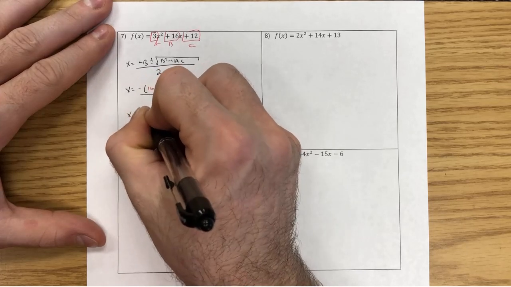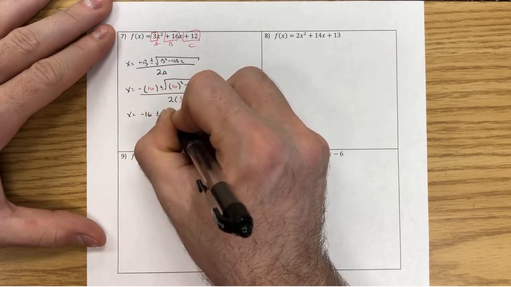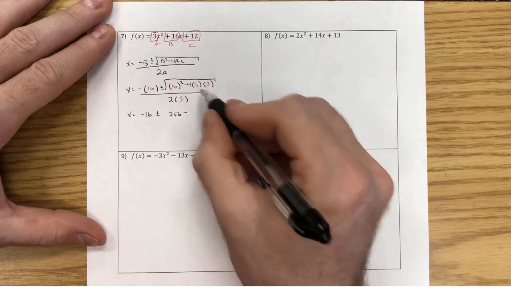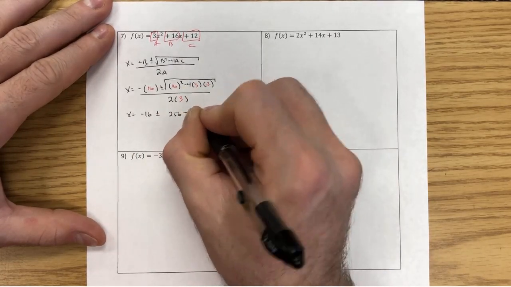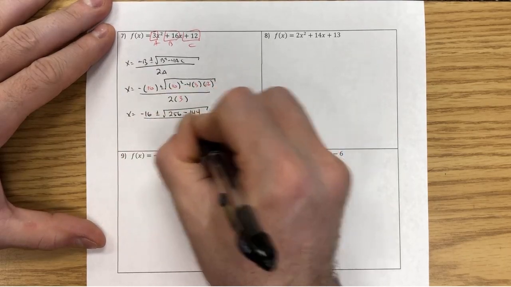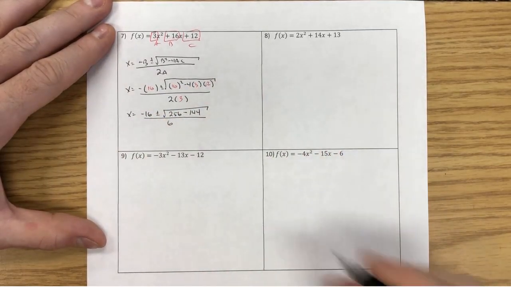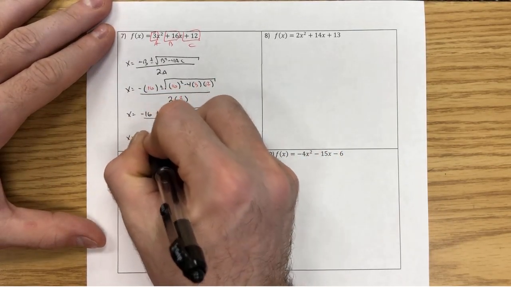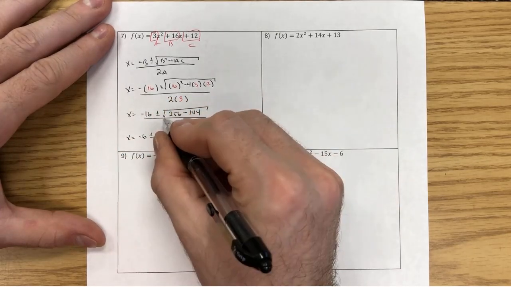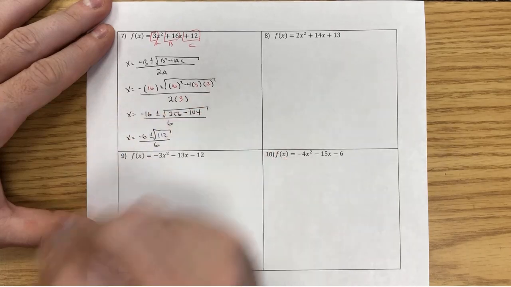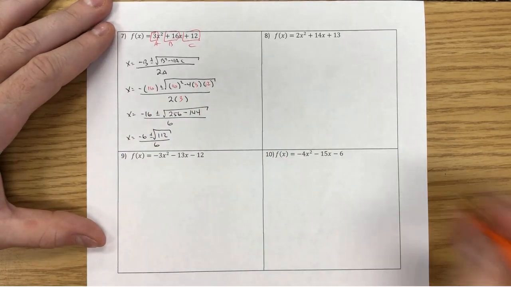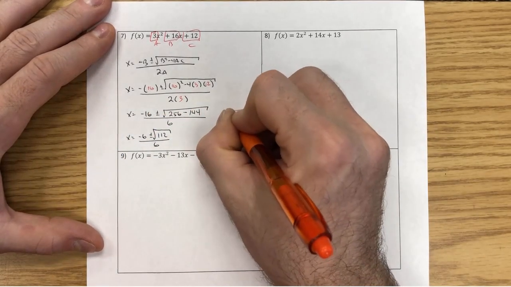So in this case, I get negative 16, plus or minus 256, minus 4 times 3 is negative 12, times 12 is negative 144, which in this case is, let's see, that's 112. Okay, so we're going to take a pause and find the square root of 112.